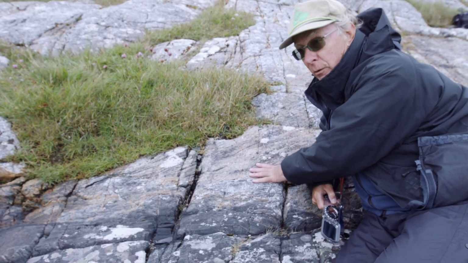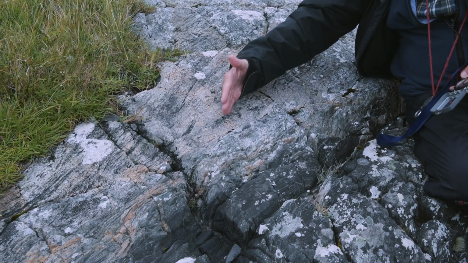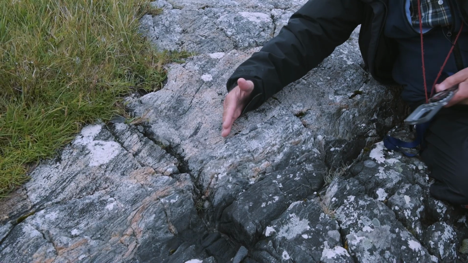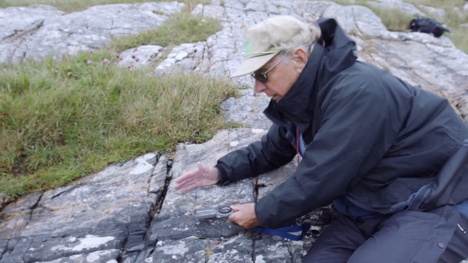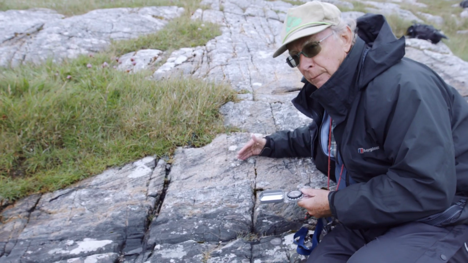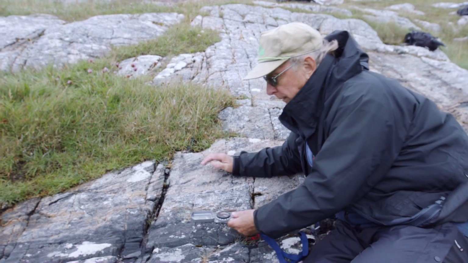This is the country rock, the grey tonalitic gneiss, and you can see the fabric in the country rock. The foliation is going like this, and it is clearly truncated at the margins of the dike. So the gneiss came first, the foliation came first, the dike was intruded into the grey gneiss.